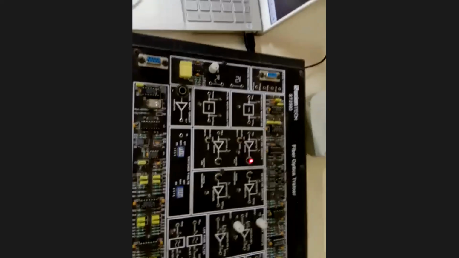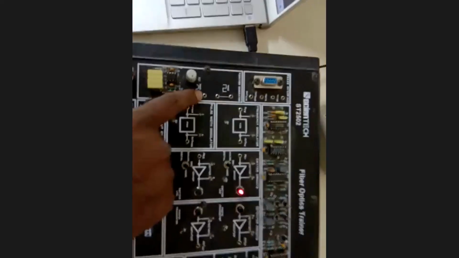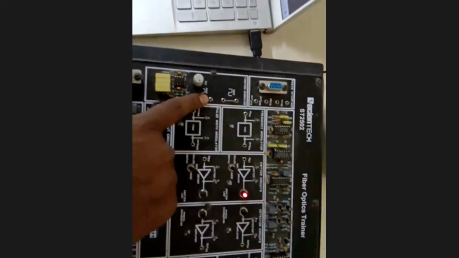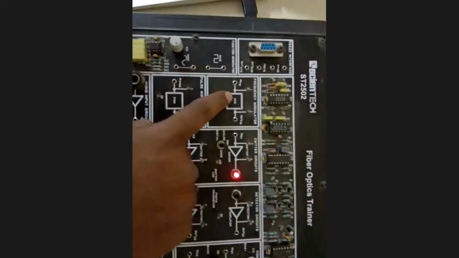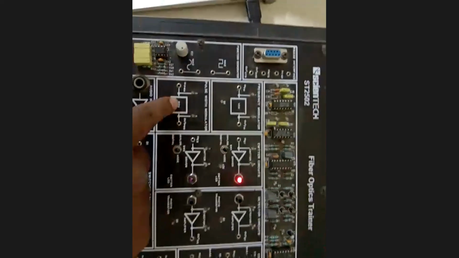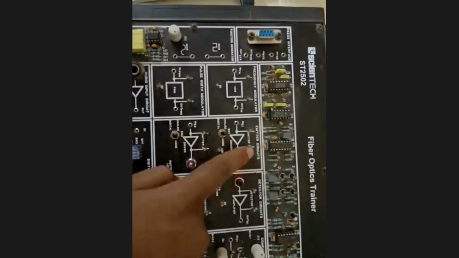Now the blocks of the kit, see which blocks you can see here. So here it is the function generator, this one. It will generate the analog signal, digital signal. Then these blocks are frequency modulator, pulse width modulator. This is the main circuit, the emitter circuit.